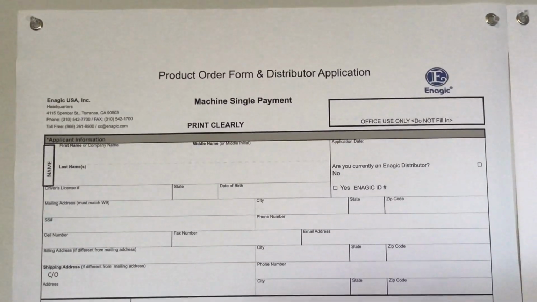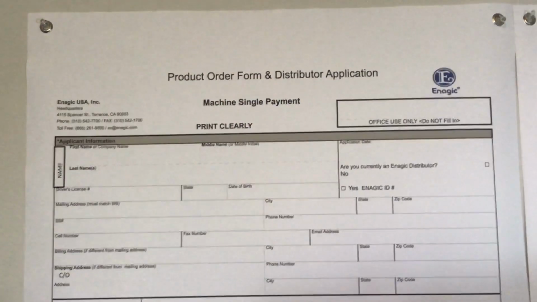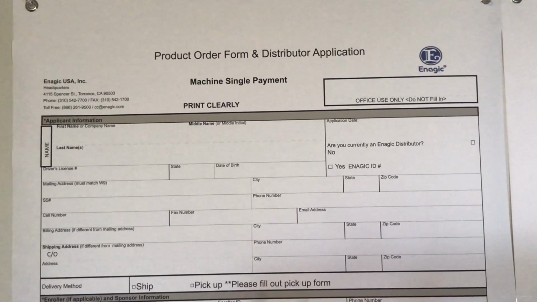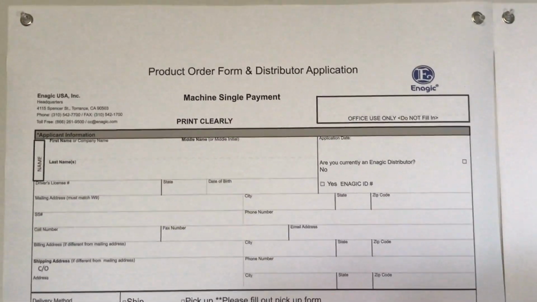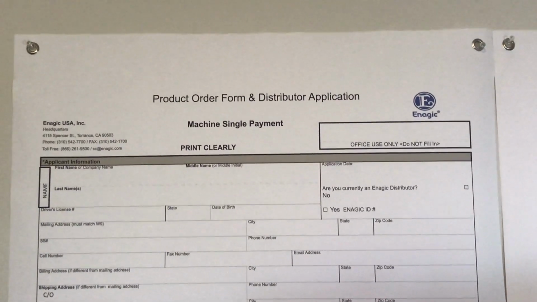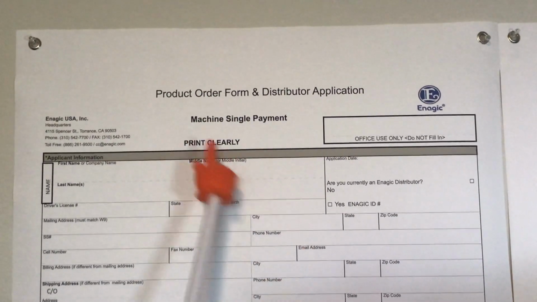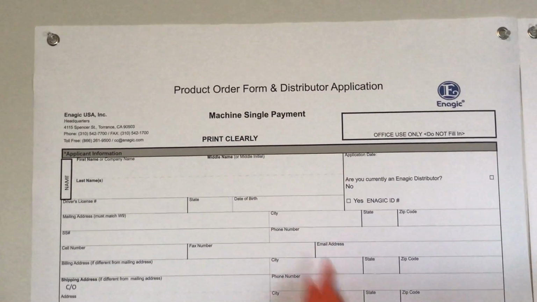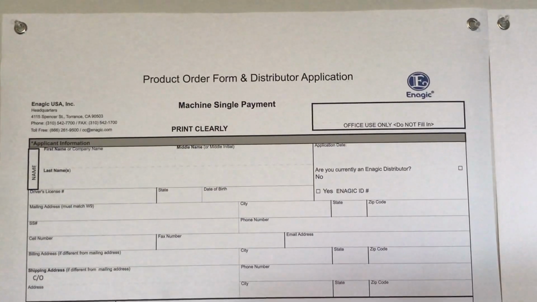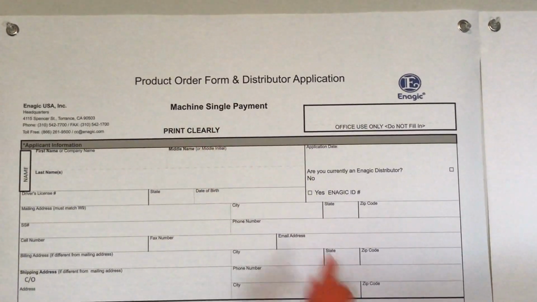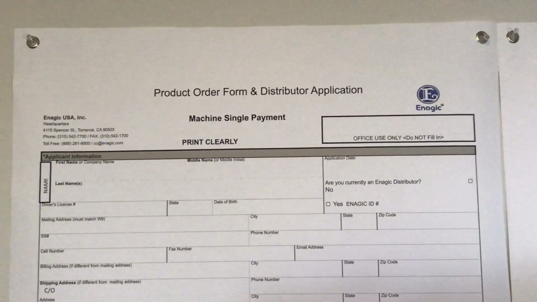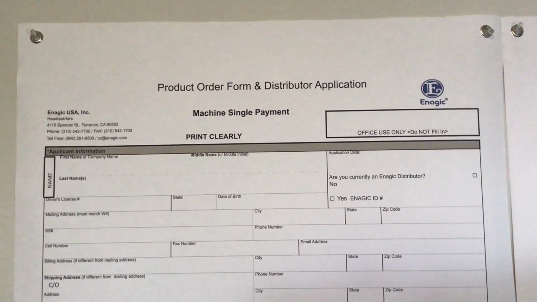We're going to go through each and every one of these applications in detail. If we're going too fast, remember: stop, rewind, repeat, replay, okay? So, this is the product order form and distributor application, machine single payment. Remember, I said machine, not UCON. We will do a UCON one later, okay?